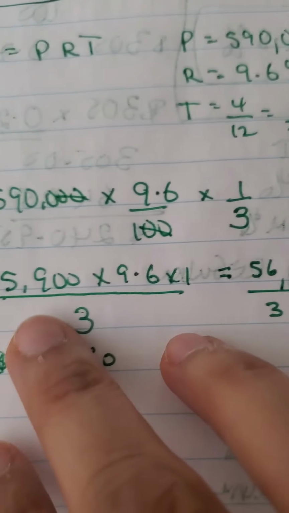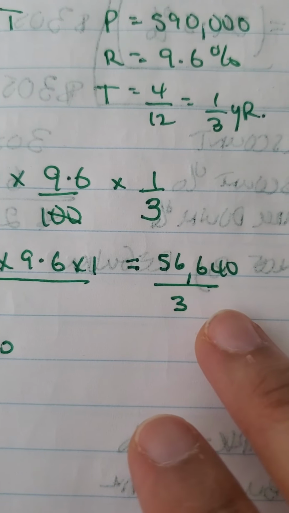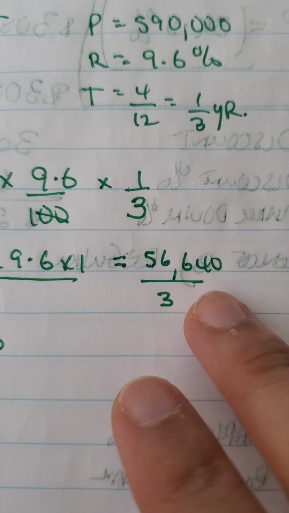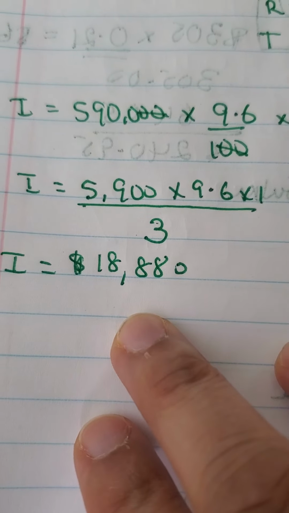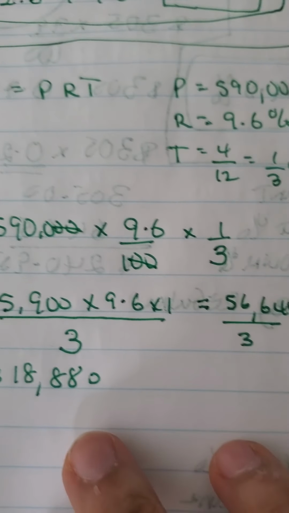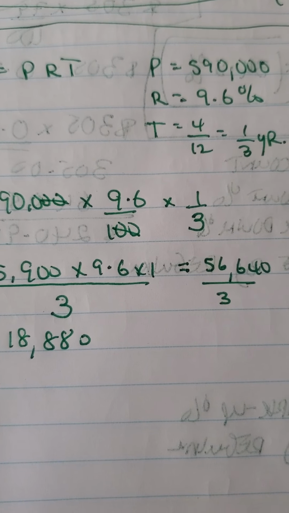Great. So the numerator 5,900 times 9.6 will give us 56,640 divided by 3, and that will give us 18,880. And that's all there is to simple interest. Say it's beautiful. It's beautiful.